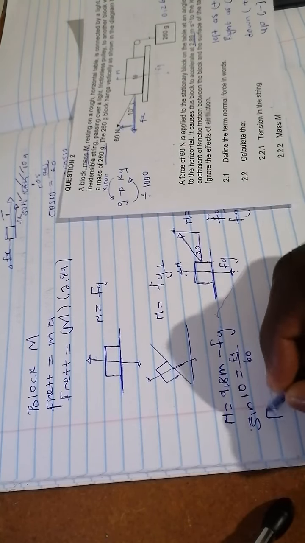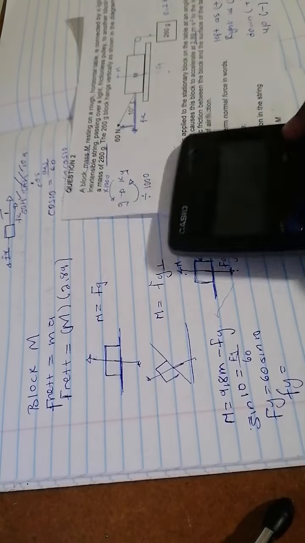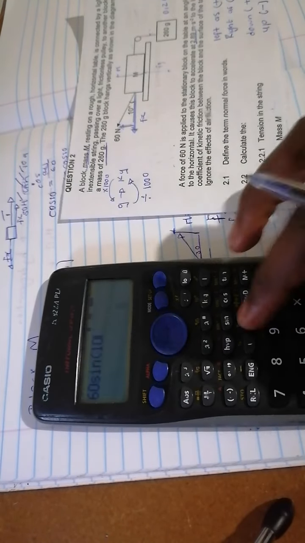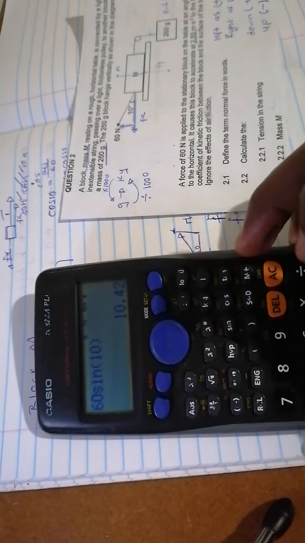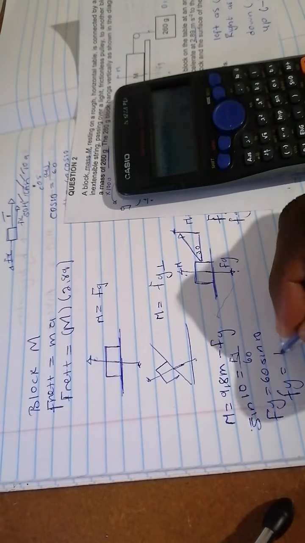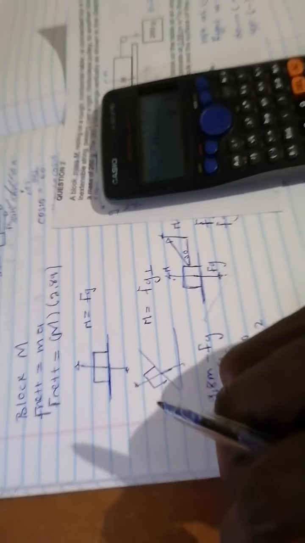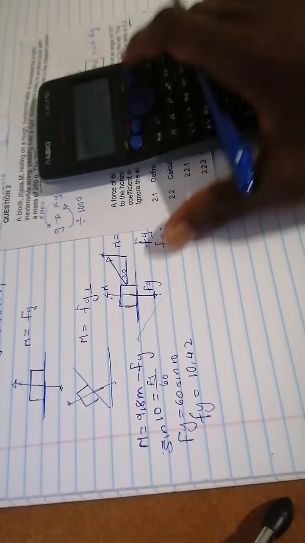We cross multiply. Fy equals 60 times the sine of 10. Then Fy equals 60 times the sine of 10, which is 10,42. Did you see that, guys? Okay. Yes, we can move on.